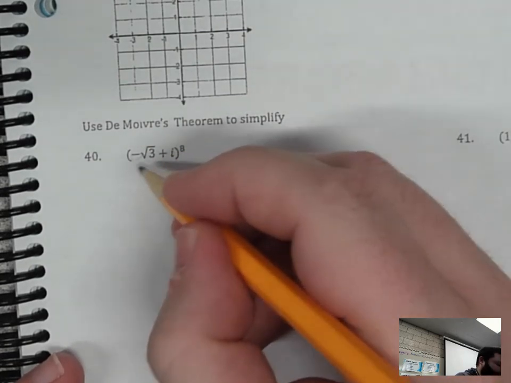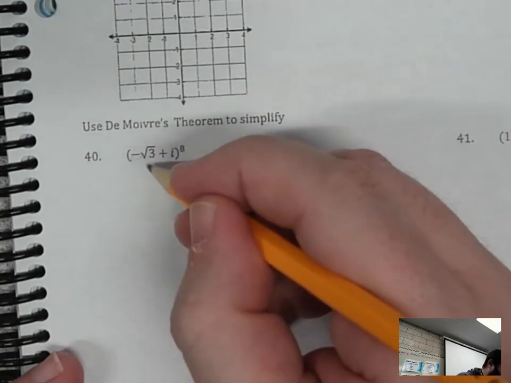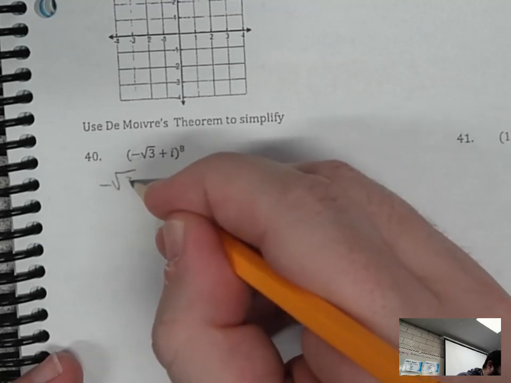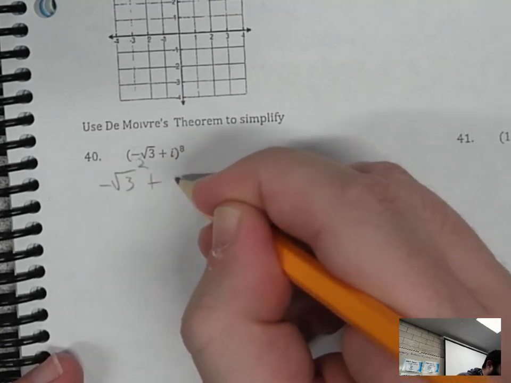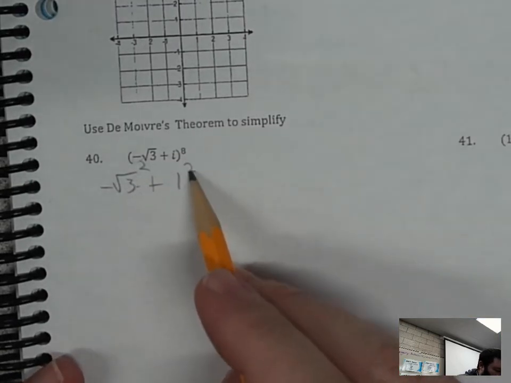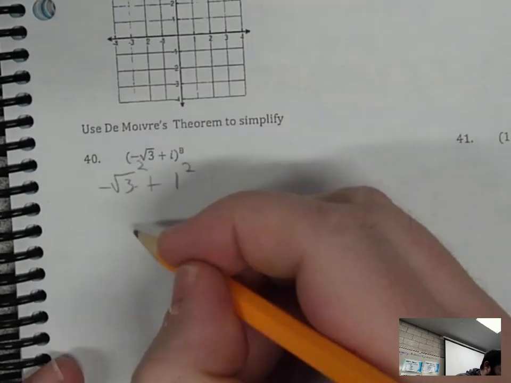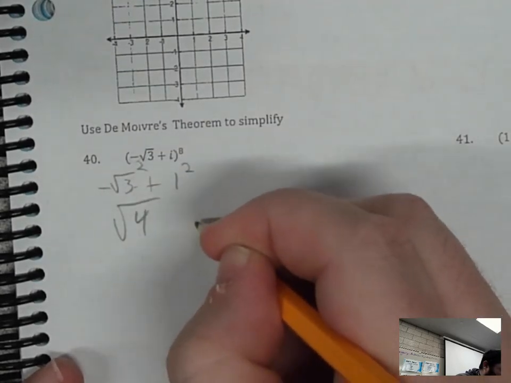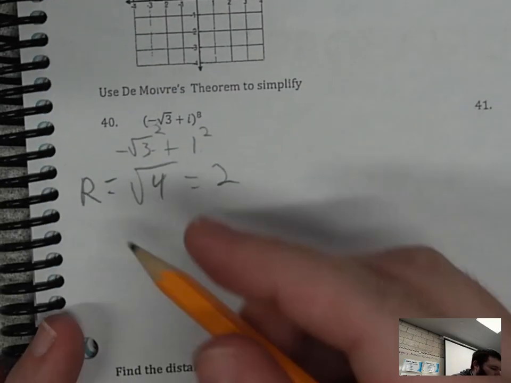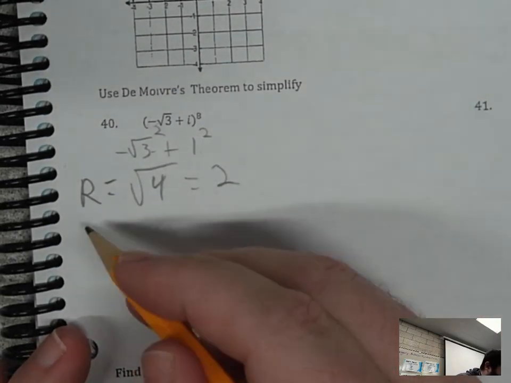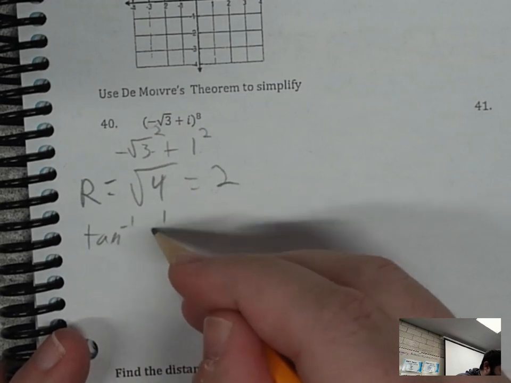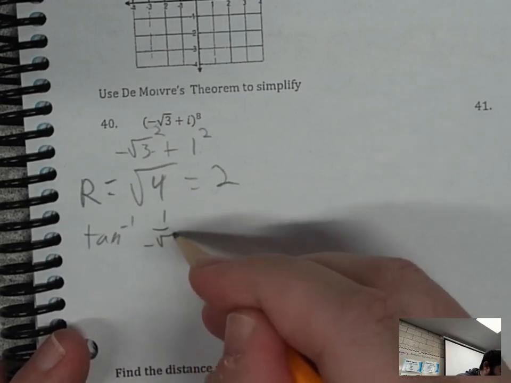So to find the radius, or the moduli, it'd be like the square root of negative square root of 3 squared plus 1 squared. So this would just become 3, right? And then this would become 1, so that would be 4. And the square root of 4 is 2. So r is 2. Okay? And then it's opposite over adjacent, so it would be the inverse of tangent of 1 over the negative square root of 3.